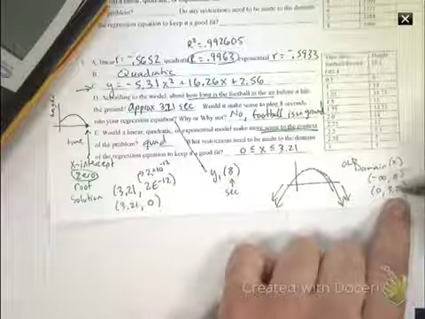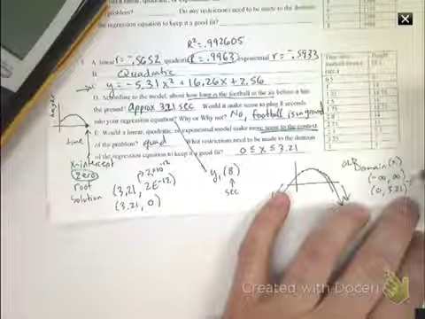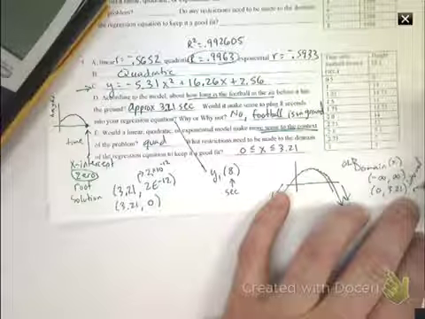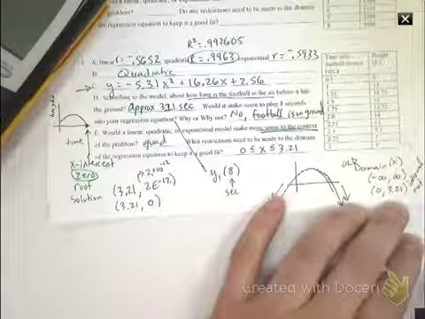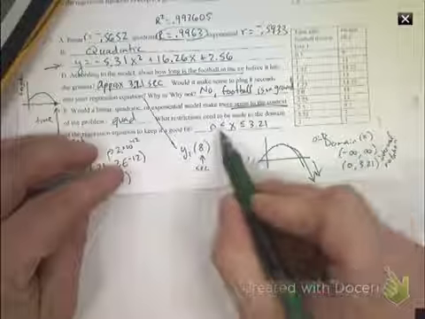Now this right here, if you haven't seen this before, this is known as interval notation. But just for now, we'll just use what you're used to using, inequality notation, which is right here.